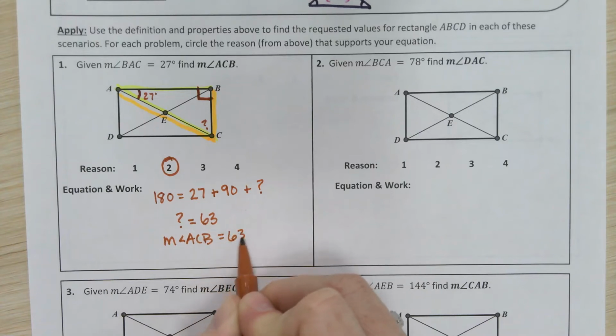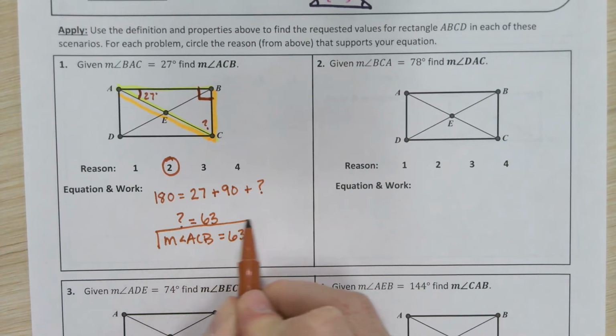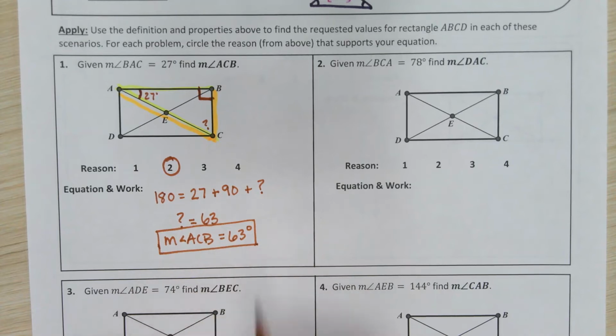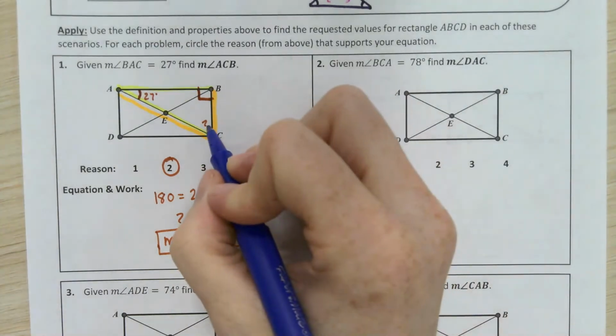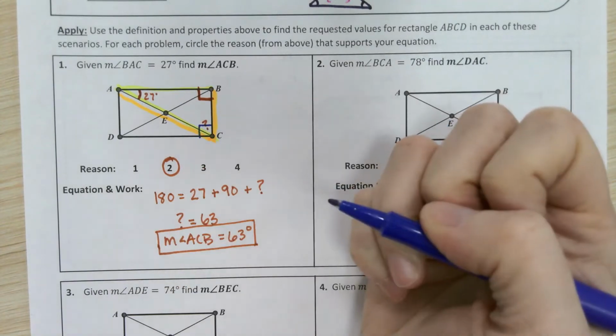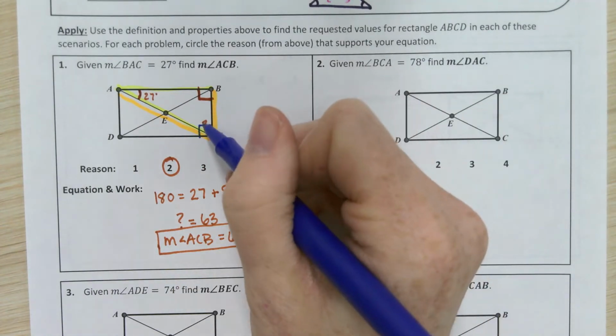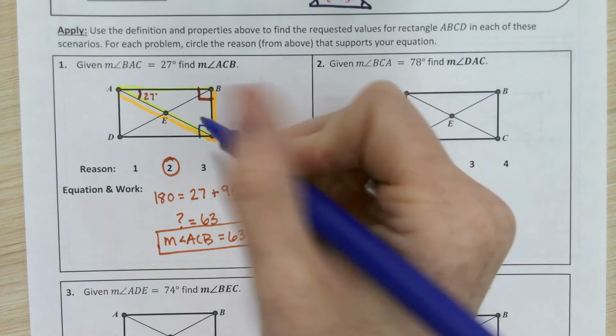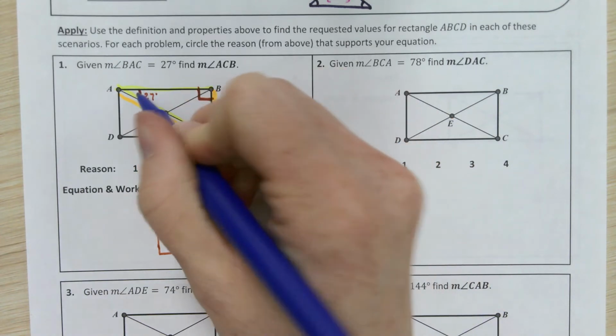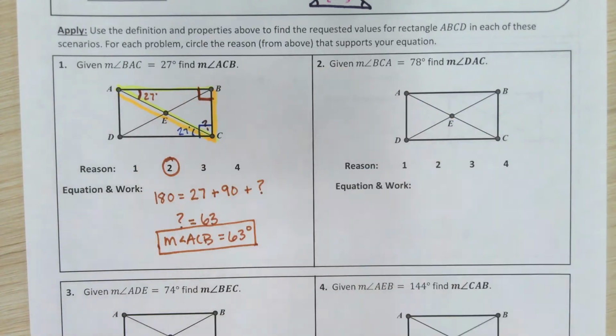Now, if that does not seem like something that you are going to be able to understand, or it just kind of feels awkward to you, the other option is to think about how this whole angle is 90, and that whole angle is made out of the one that I'm looking for and the alternate interior angle to that 27. So we could copy that 27 down there to the bottom.